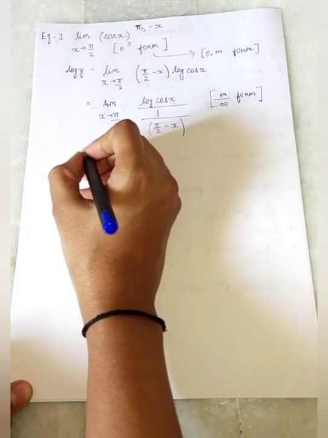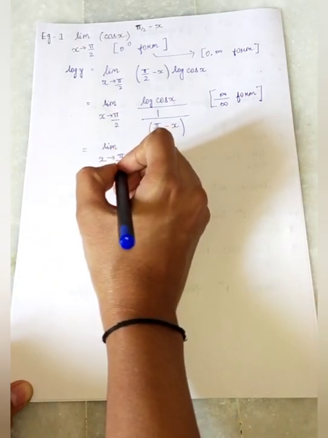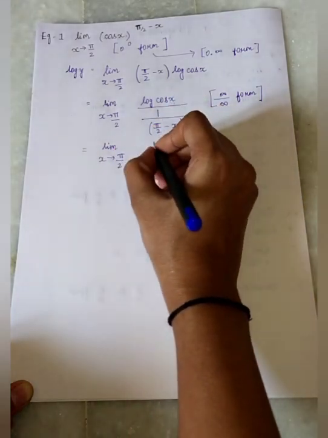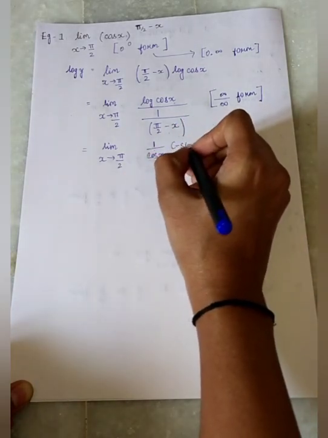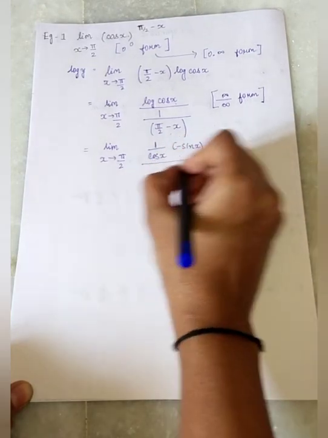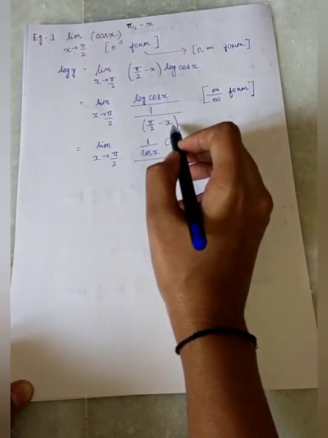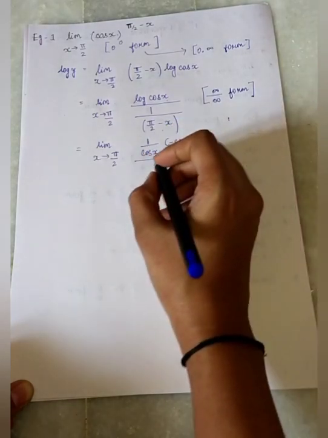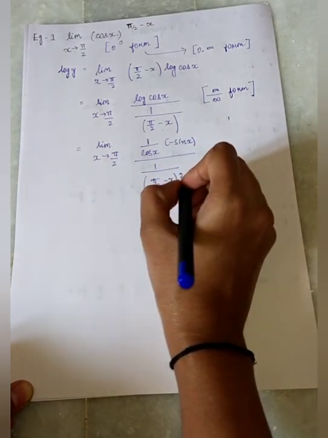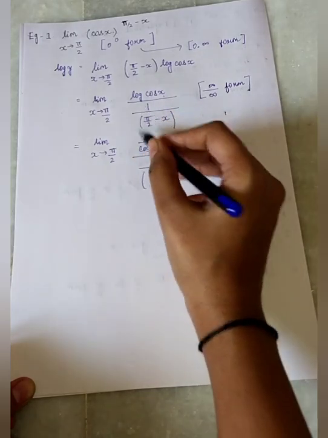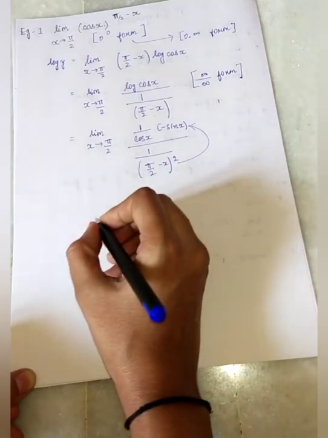So differentiating, we get limit x tends to pi by 2. Differentiation of log cos x is 1 by cos x. And differentiation of cos x is minus sin x. And in the denominator part, differentiation of 1 upon pi by 2 minus x, that is 1 upon pi by 2 minus x whole square, similar to 1 by x. Okay. So now this part will go into the numerator part.